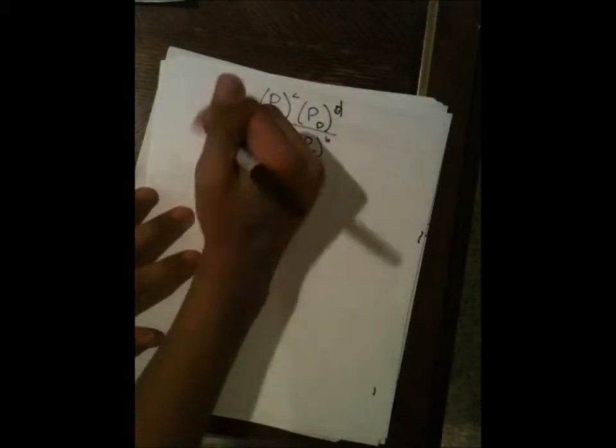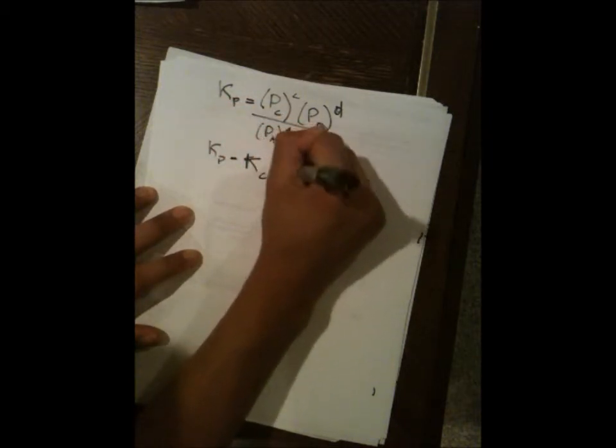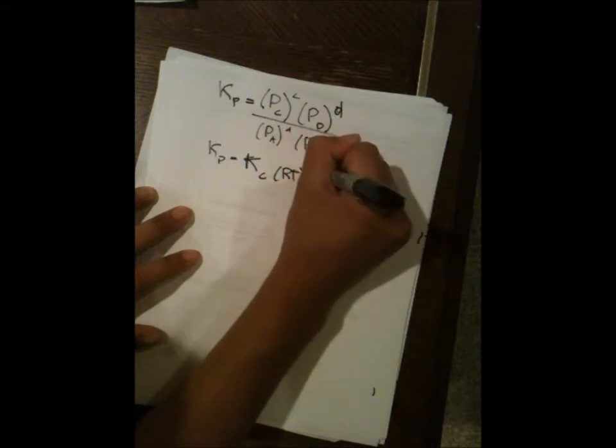Now, you can relate partial pressures and molar concentrations in the expression Kp equals Kc times (RT) to the delta n.